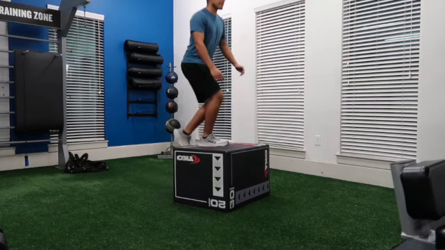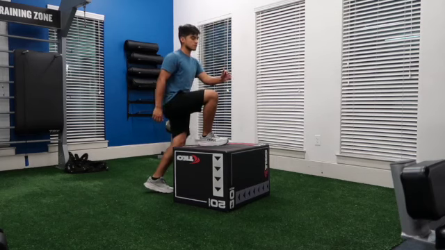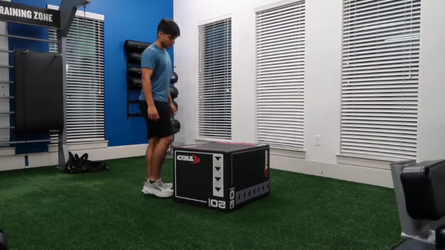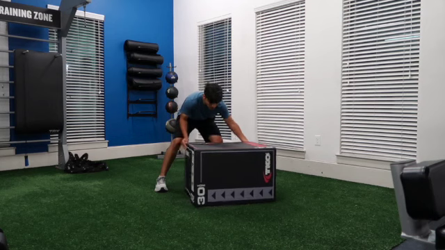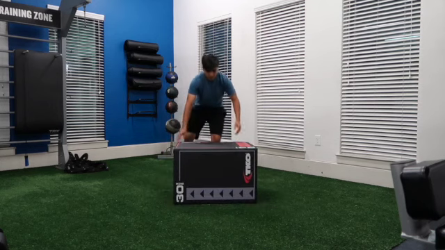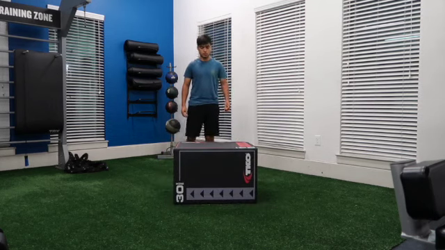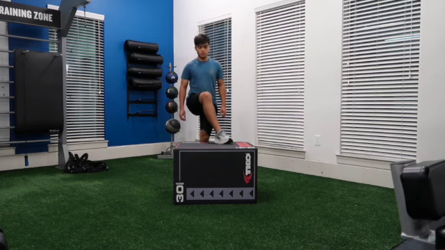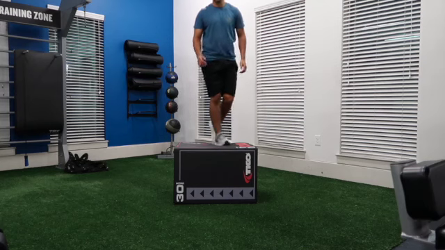Whenever you're doing the step up, same thing like the other one, you don't want to use your momentum to come on the way up. You do want to isolate that muscle, so you do want to have the slow, controlled repetitions. And here, I did move the box, so you do get a different point of view of how I'm performing the step up.